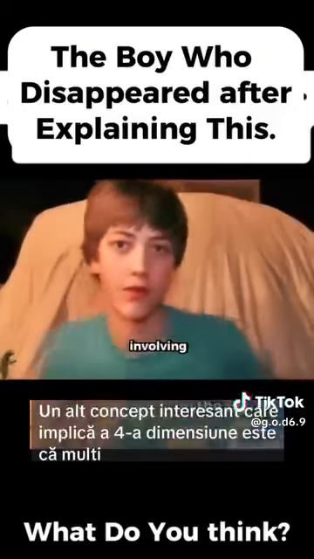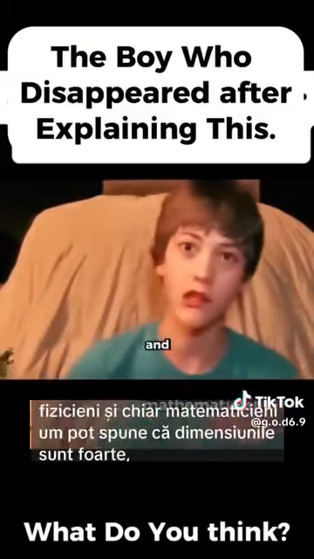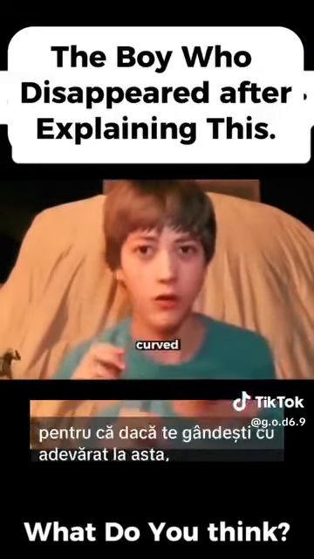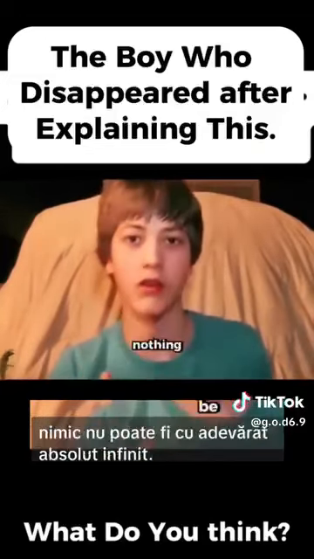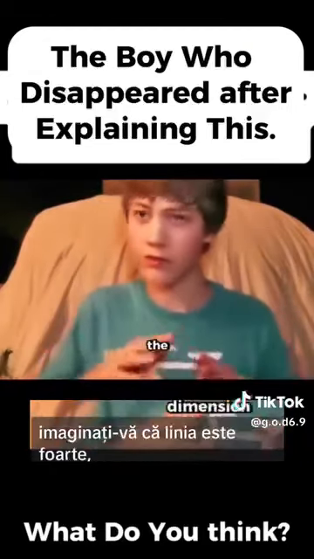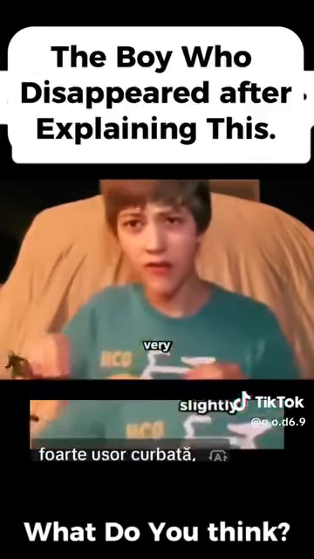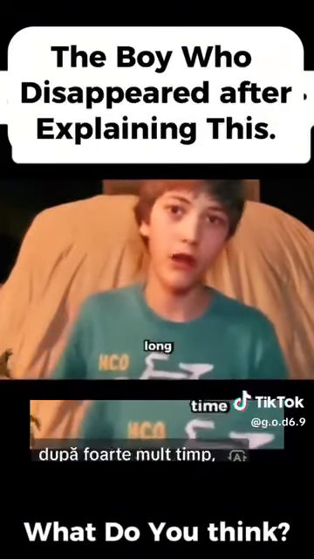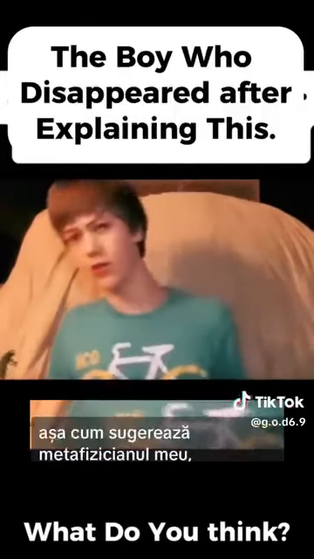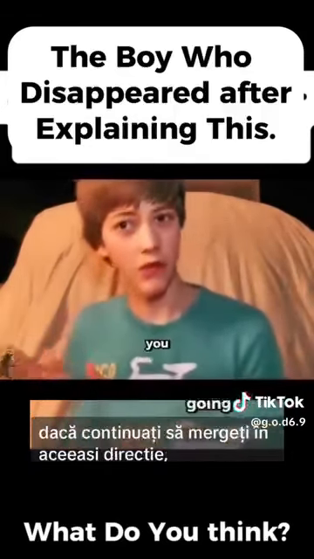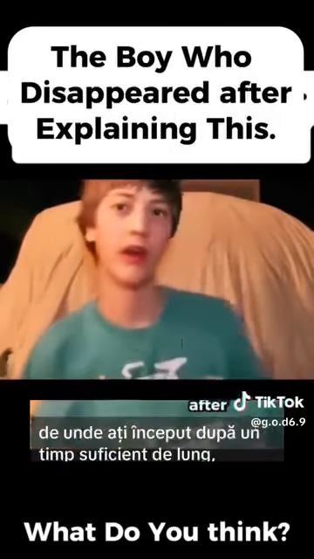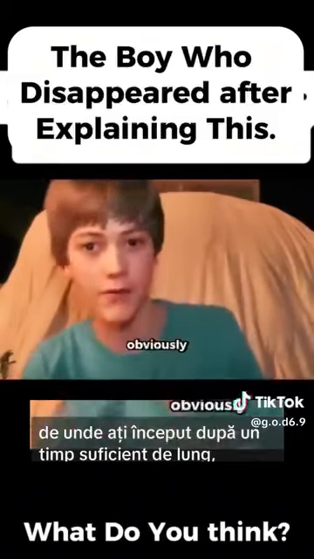Another interesting concept involving the 4th dimension is that many physicists and even mathematicians may say that the dimensions are very, very slightly curved, because if you really think about it, nothing can be truly, absolutely infinite. So imagine that the 1st dimension, the line, is just very slightly curved, so that after a very long time, it will end up creating a circle. So, as suggested by many physicists, if you keep going in the same direction, you will end up where you started after a very, very long amount of time, obviously.